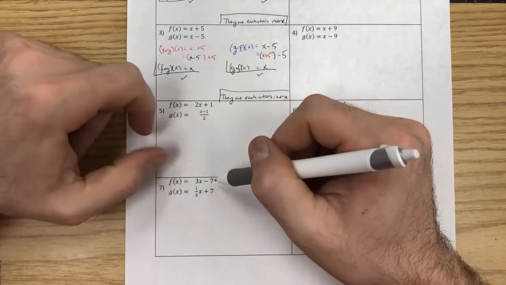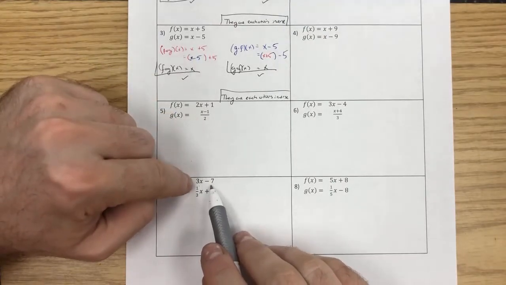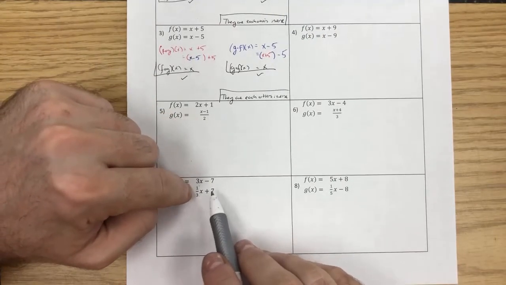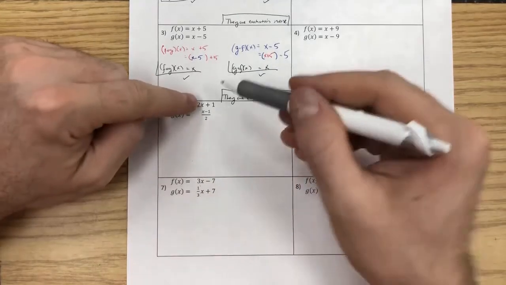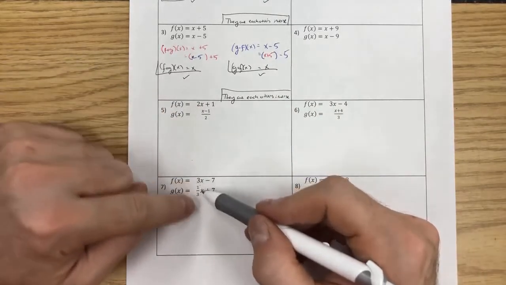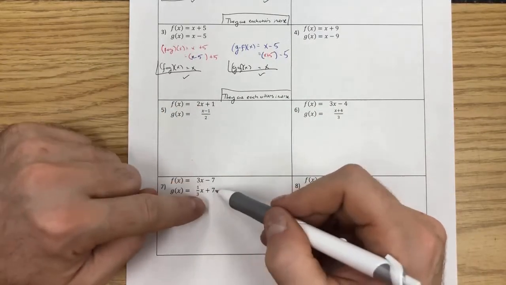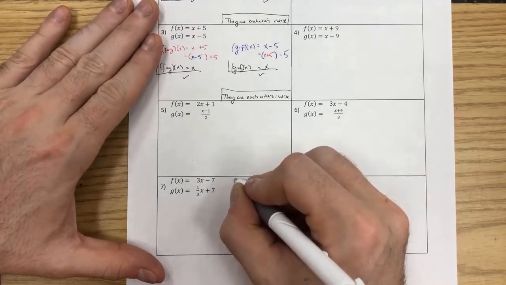To where if I look at number 7, it looks like I'm multiplying and then I'm subtracting. Here, where I'm dividing and then I'm adding. Both of these cancel out the operations individually, but which order? These are both multiplication and division first, and then addition and subtraction. So these both follow PEMDAS.